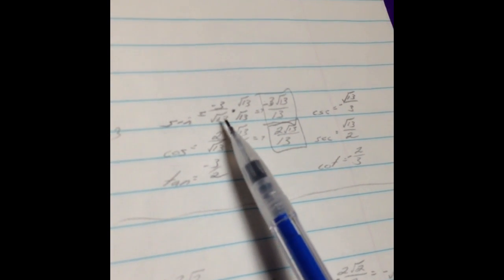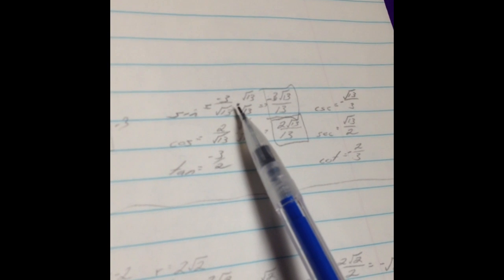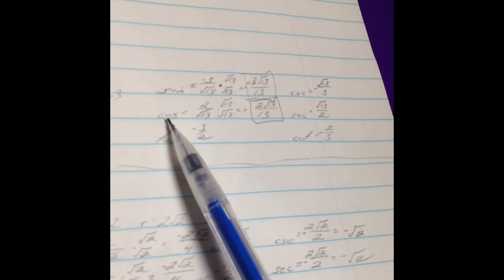So for sine, you would use SOHCAHTOA, opposite over hypotenuse, which would be negative 3 over square root of 13. However, you cannot have a square root on the bottom, so you have to rationalize it by multiplying square root of 13 on both top and bottom, which then for sine gives negative 3 square root 13 over 13.